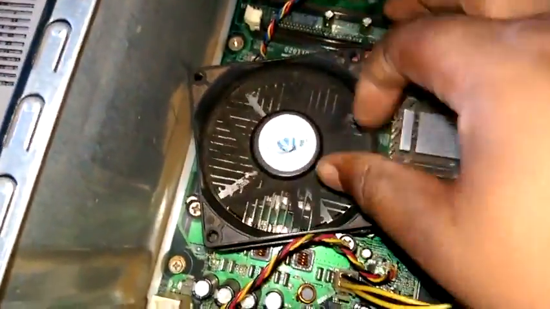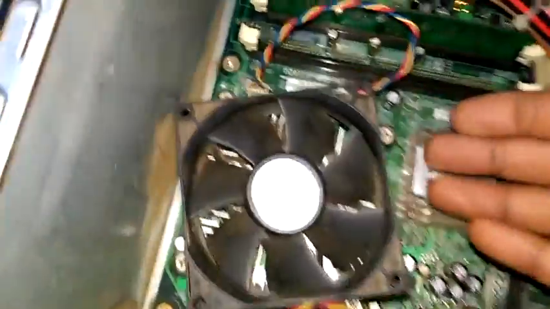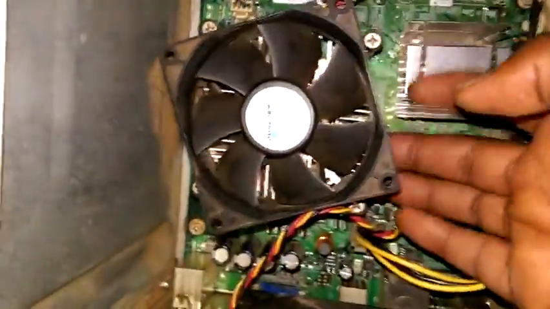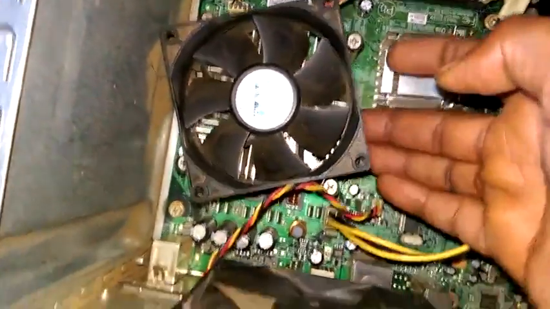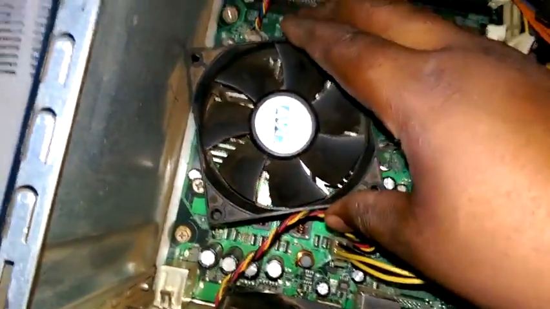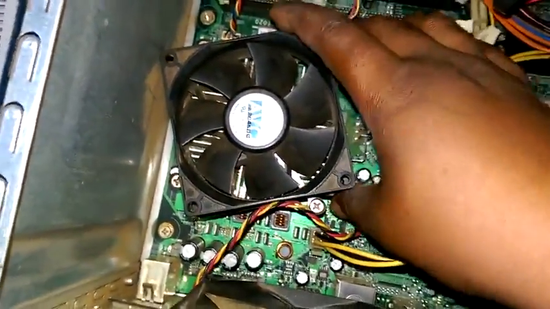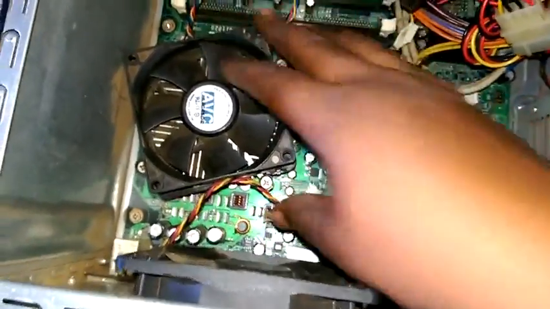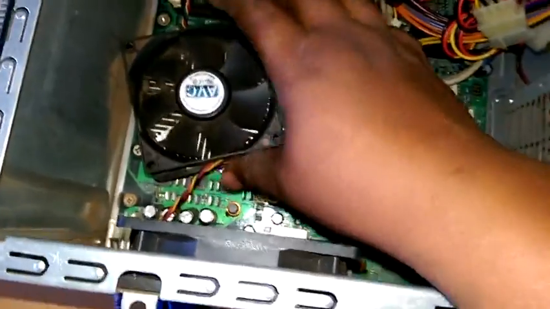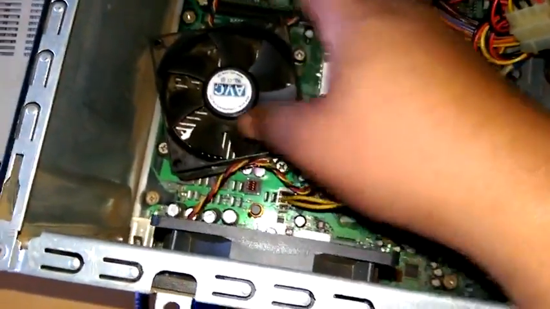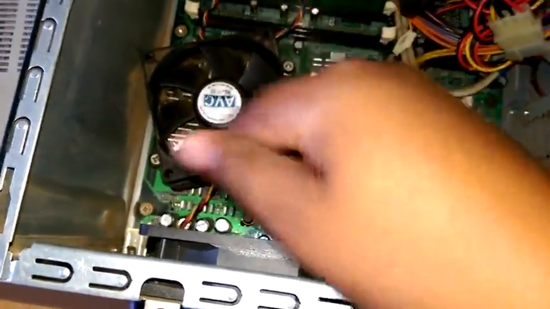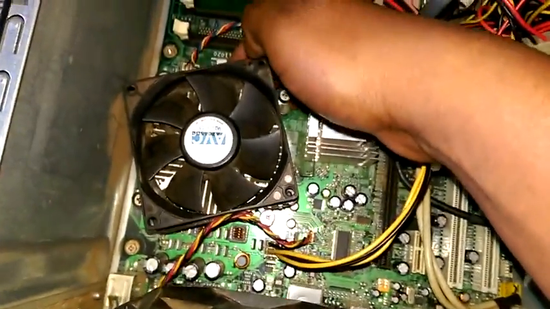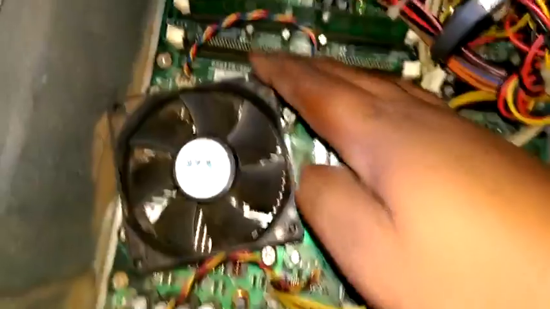This is a fan, and under the fan we have a heat sink, and under the heat sink there is a processor. As I told you, the processor is located on the motherboard and is like the brain of the computer. It is used to execute everything inside the computer. So the processor is under this heatsink.